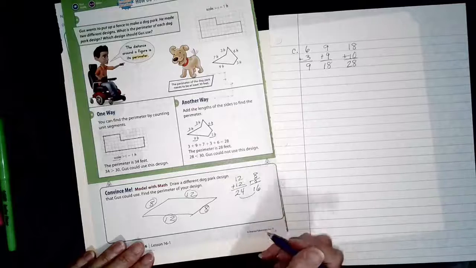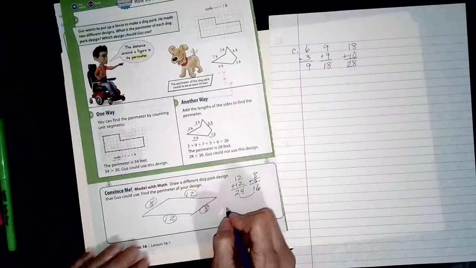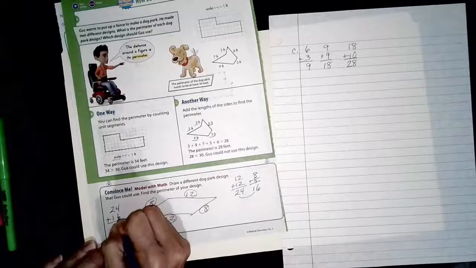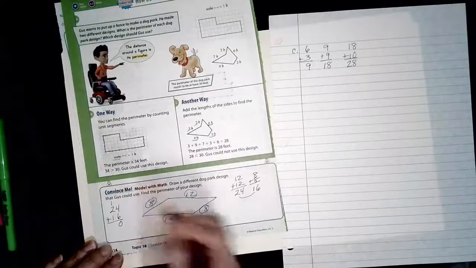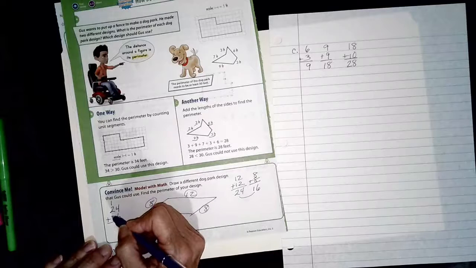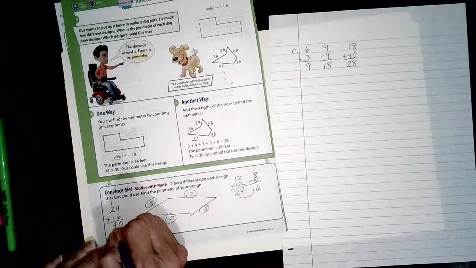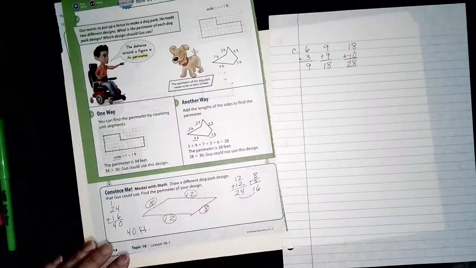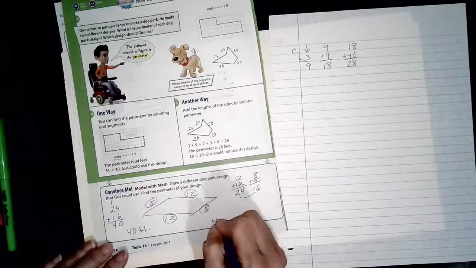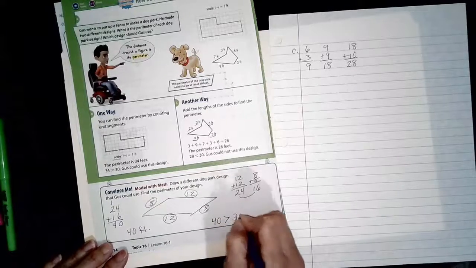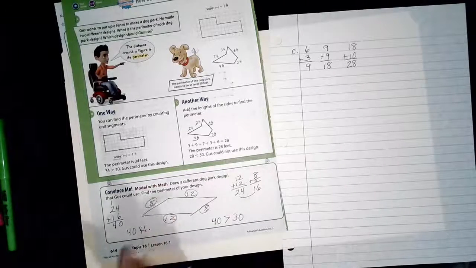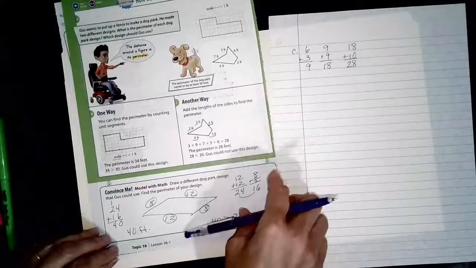And now I just need to add 24 plus 16 together. 6 plus 4 is 10. 0 in the ones, 1 in the tens. 2 plus 2 is 4, plus 1 more is 5. Wait, 1, 2 plus 2 is 3, plus 1 more is 4. So this dog park design is 40 feet. And 40 is greater than 30. So yes, I could use this dog park design. Perhaps you drew that one, or perhaps you drew a different design. Now let's look at the next page.